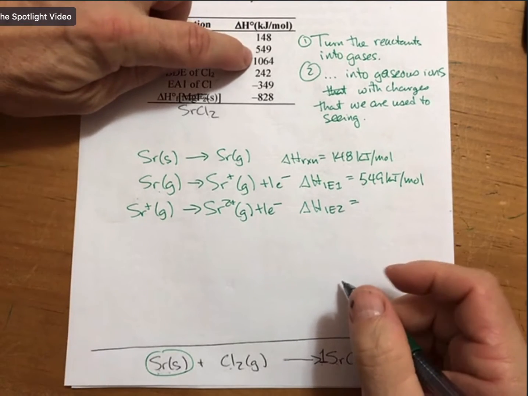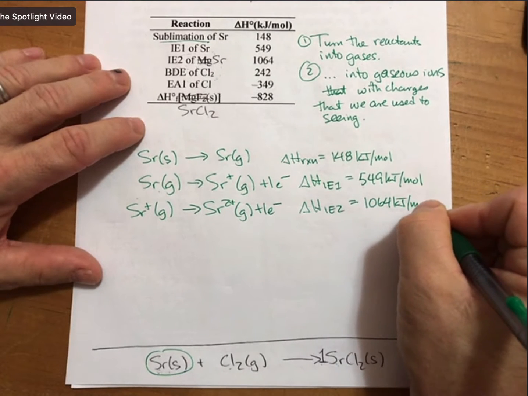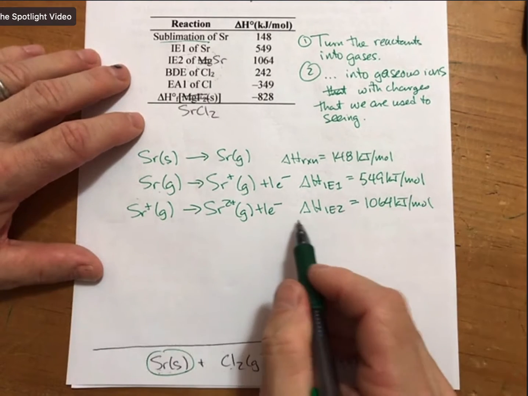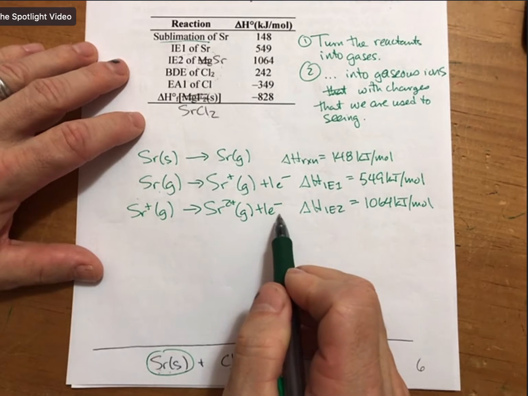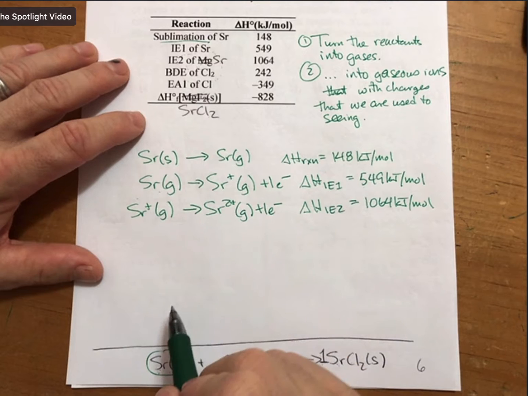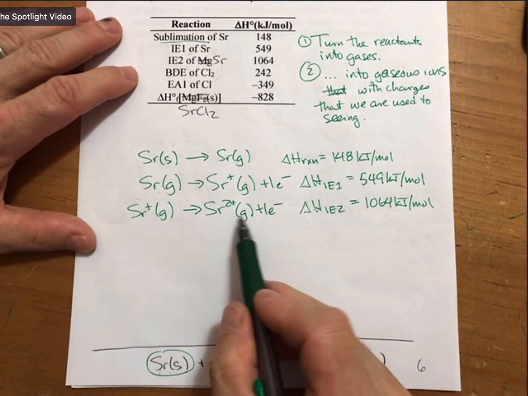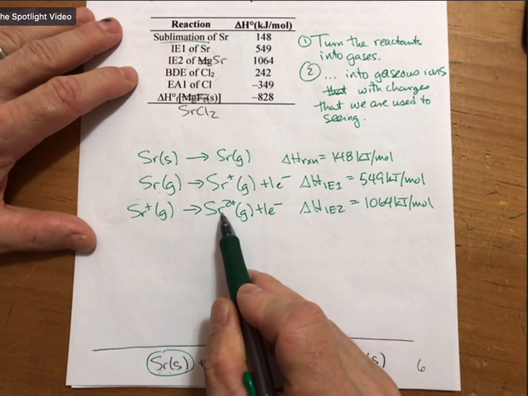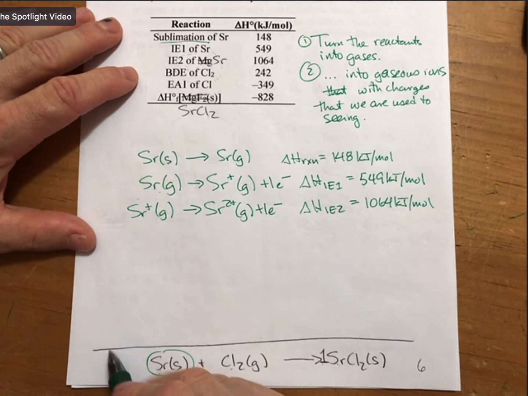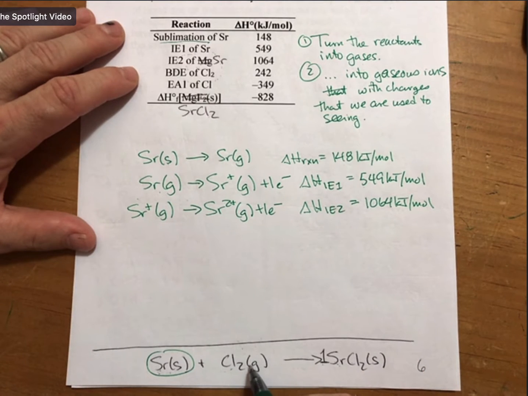And it takes 1064 kilojoules per mole to take off the second electron from the strontium ion. Okay, so now we've got strontium in its +2 state as a gas. Now let's do the same thing for chlorine.